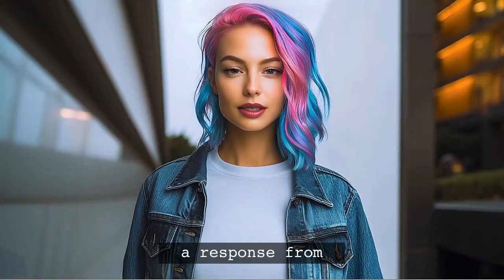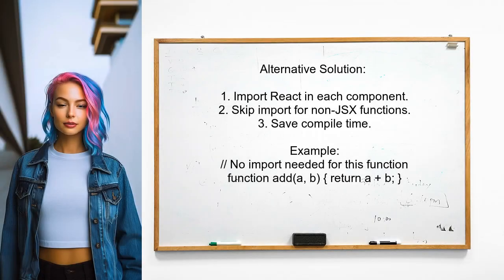Now let's see a response from a different user. This user explains that importing React in each component helps avoid unnecessary compilation of JavaScript code. If a file contains functions that don't require JSX, like a simple addition function, you can skip importing React at the top. This can save compile time.